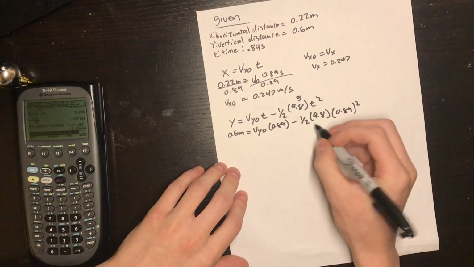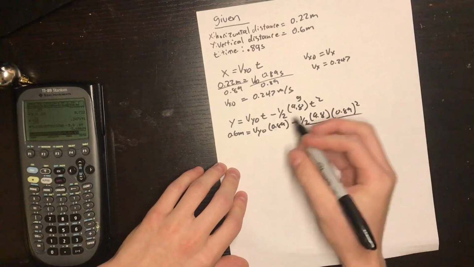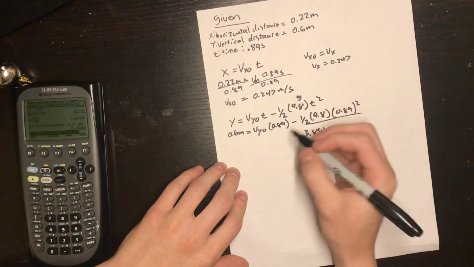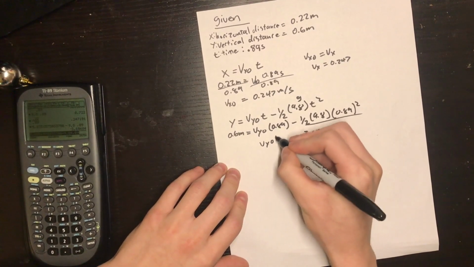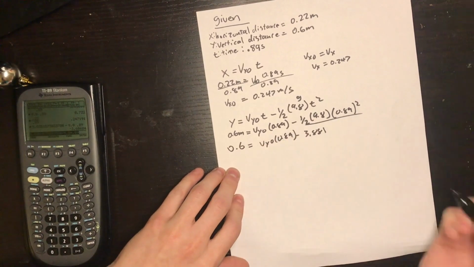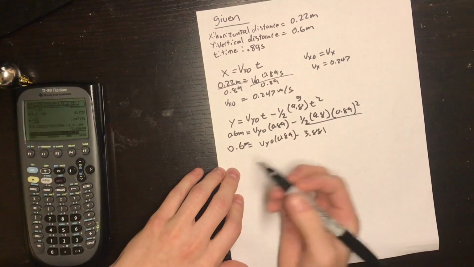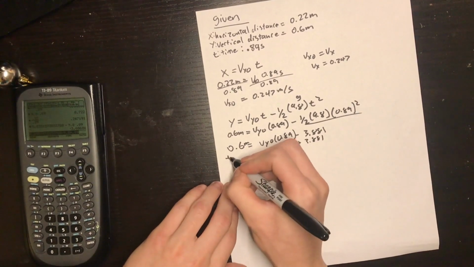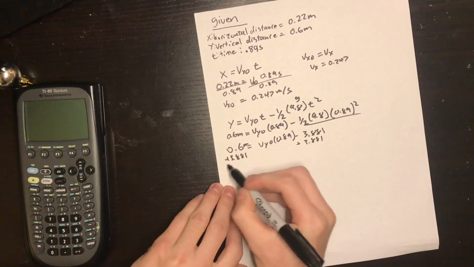So we could solve for this. We'll start right here first. That is equal to 3.881, which is equal to Vy times 0.89. So just simple algebra, you know, bring it to the other side. So add 3.881 plus 3.881.